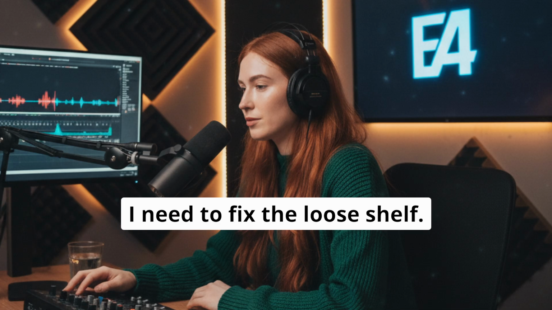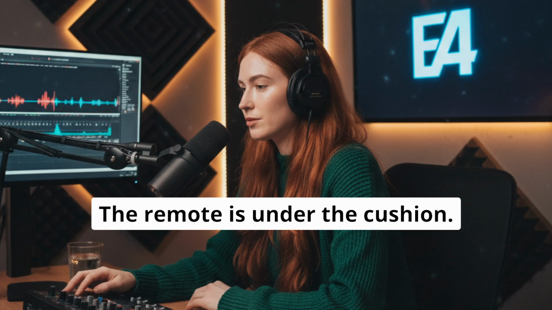I need to fix the loose shelf. I need to fix the loose shelf. The remote is under the cushion. The remote is under the cushion.